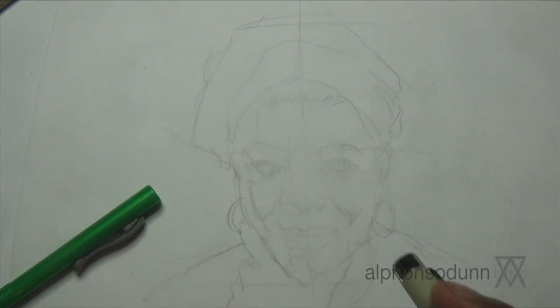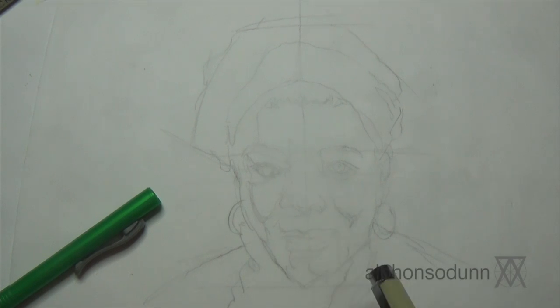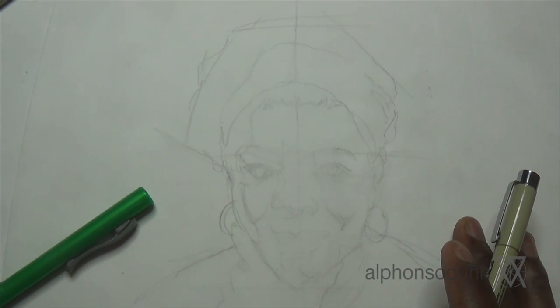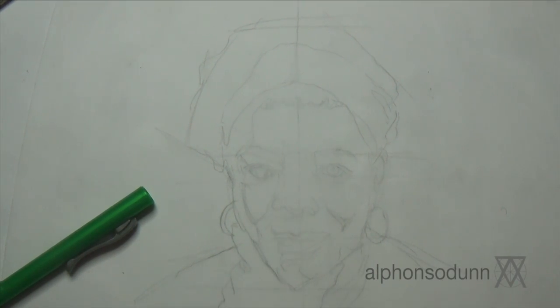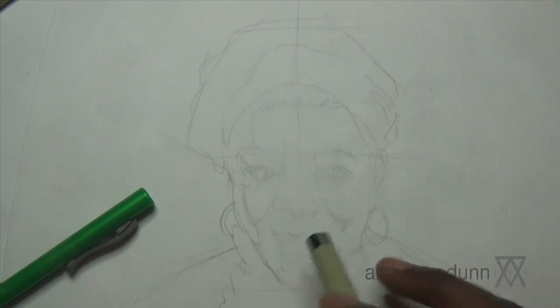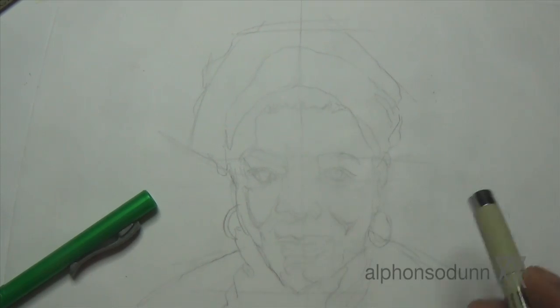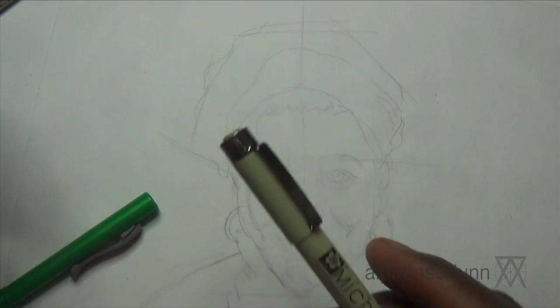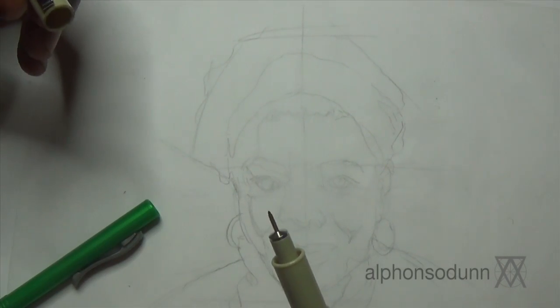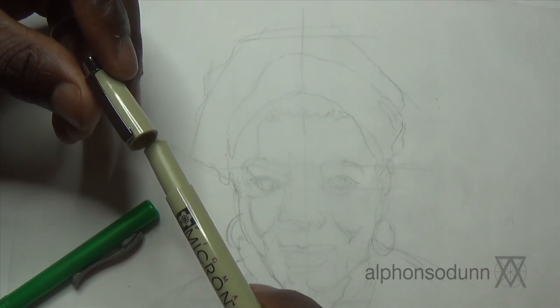Okay, so in this video, I'm going to do a rendering of a drawing I did of a portrait of Maya Angelou. I pretty much drew it out in pencil. You can see some of the guidelines are still there. And I'm thinking of using a stippling method this time.